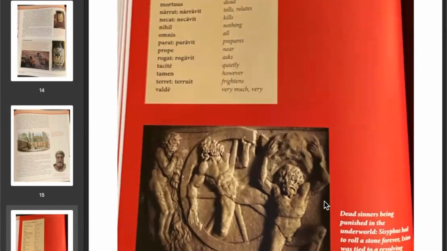I will say, actually, this is just some mythological figures down here, but I want to test to see if anybody can get this one. As it says here, dead sinners being punished in the underworld. Sisyphus, who's a god, had to roll a giant stone forever. They don't say the rest of the story, but he has to roll a stone up the hill, and then the stone goes down the hill, and then he has to go down the hill again and push the stone back up. This was his punishment.